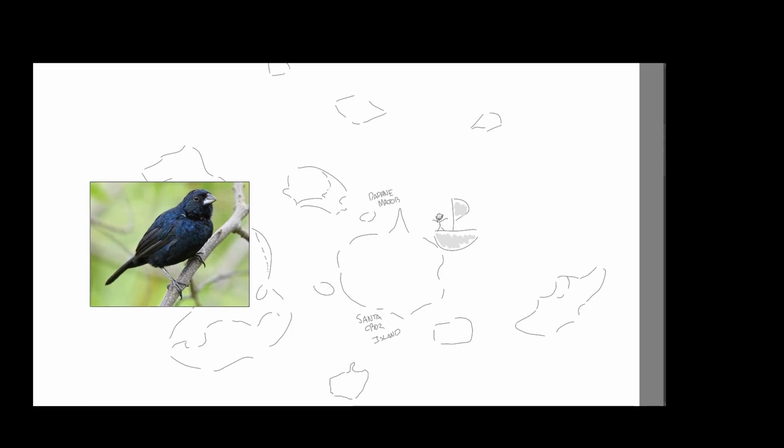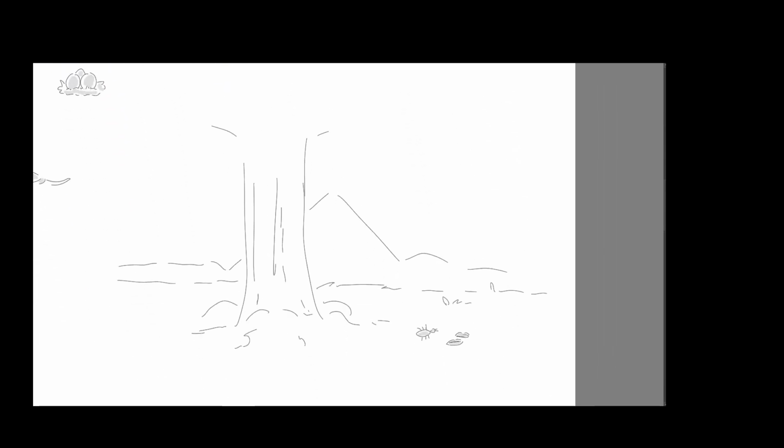So let's take this a step further. Let's go to Daphne Major in 1976. Let's say this is our common area, our Daphne Major forest. We noticed that there are lots of finches that cohabitate, that live together. There are large-beaked finches, and there are also small-beaked finches that both live together.